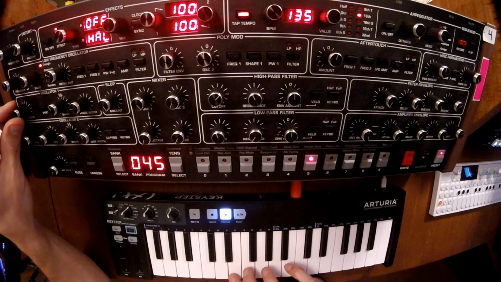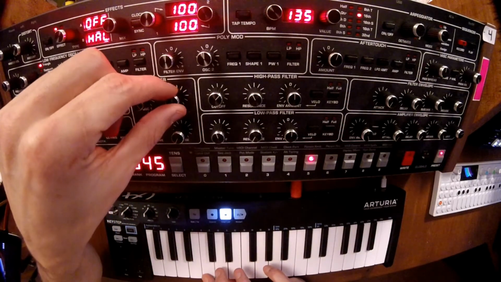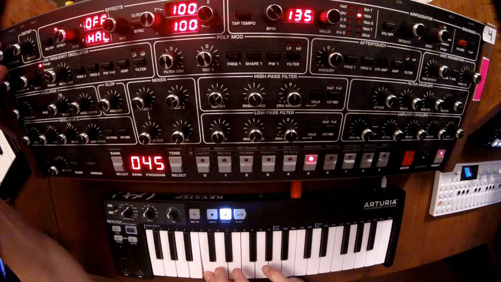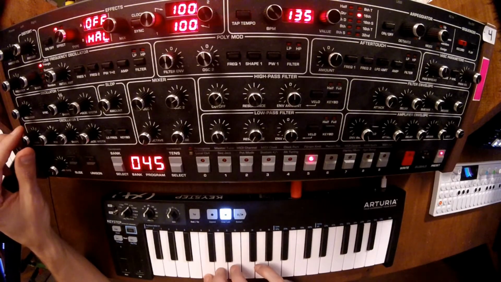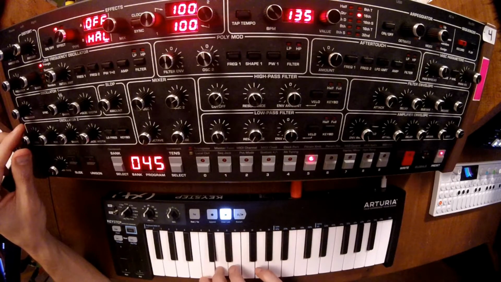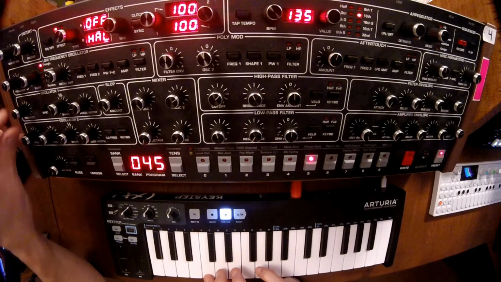This is going to affect your pitch, obviously. And you got your different ranges here. Keep that there. Bring in the second oscillator. So now I got two oscillators. One is at C2, one is at C3.